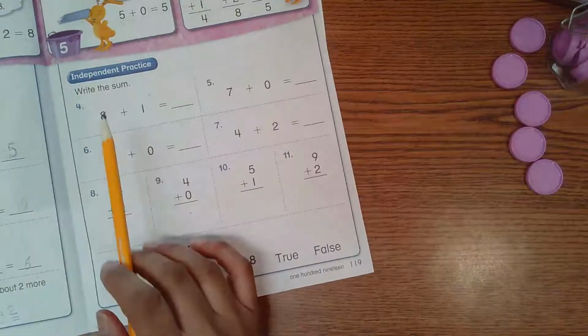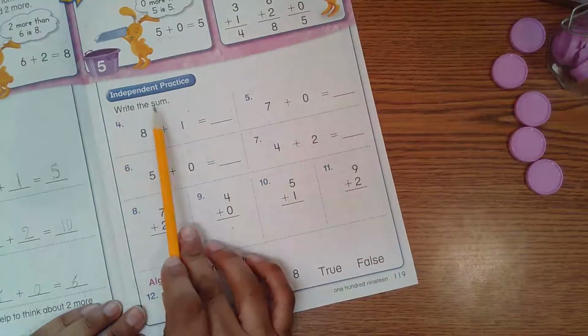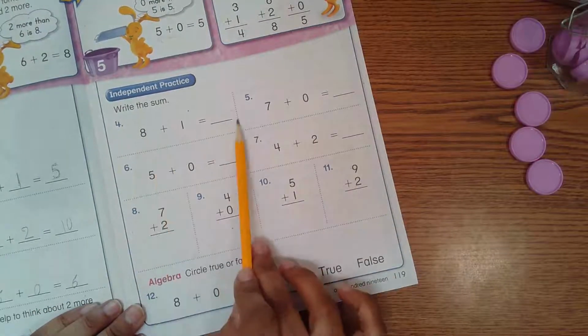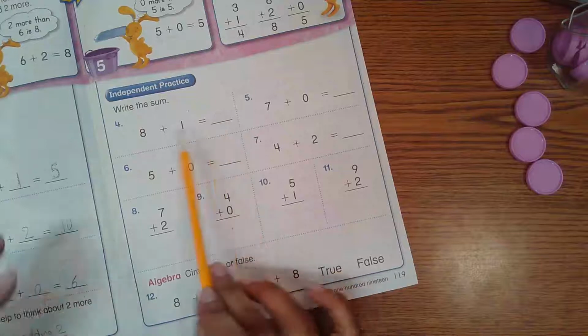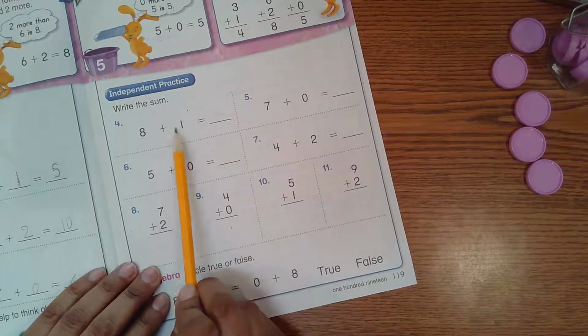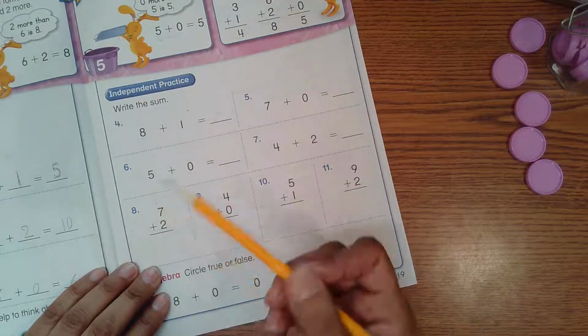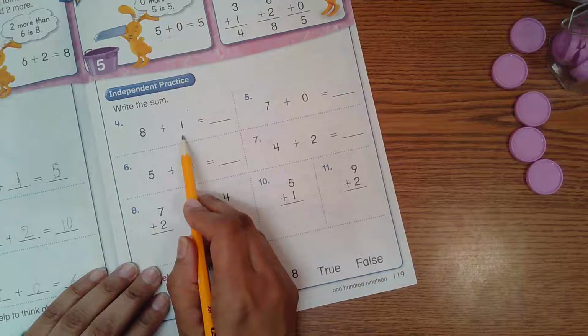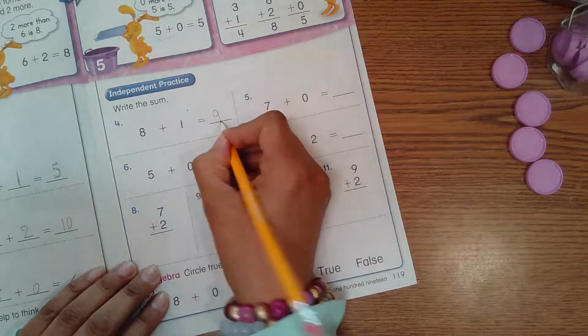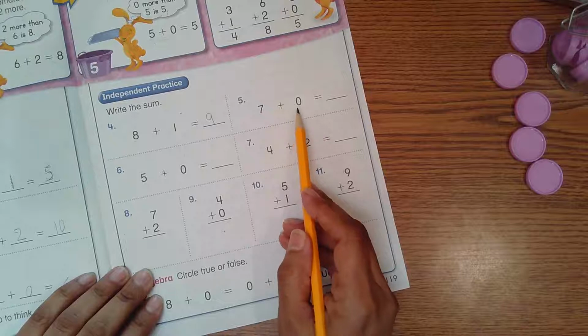All right, let's do the independent practice. Page 119, write the sum. That means write the answer here, your sum, the total when you add 2 together. 8 plus 1, that means 1 more than 8. I count 1 more than 8, what comes after 8? 9. Very good. Number 5, 7 plus 0. I know the rule.